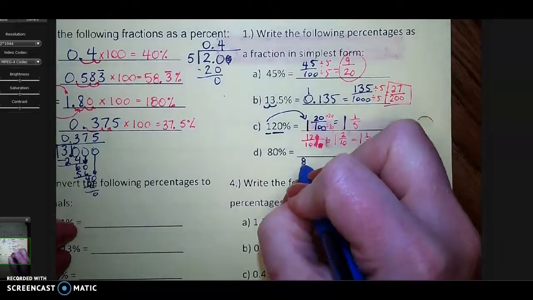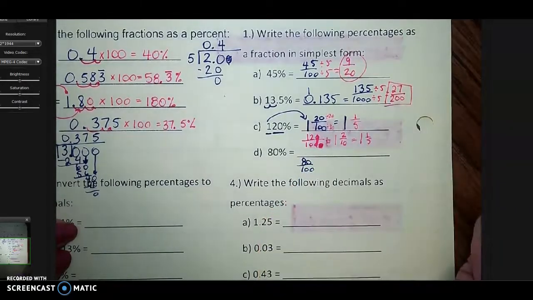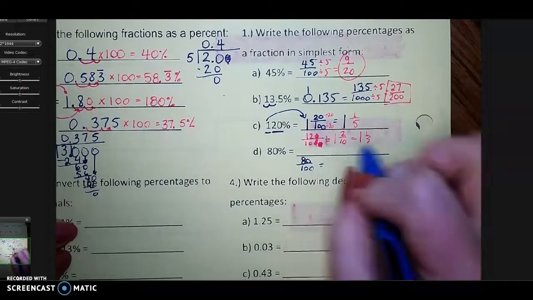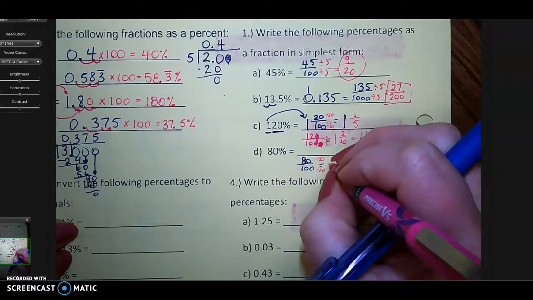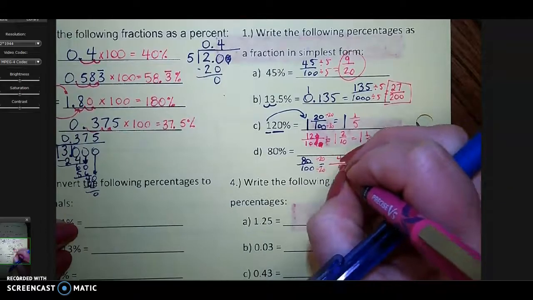80%, I'm back to just that 80 over 100, and then I reduce. I can divide these both by 20 as well, and that gives me 4 over 5.